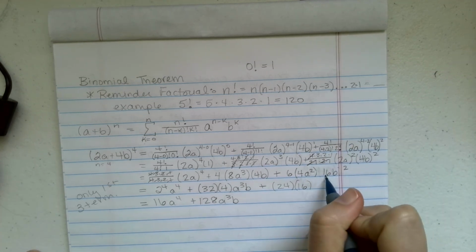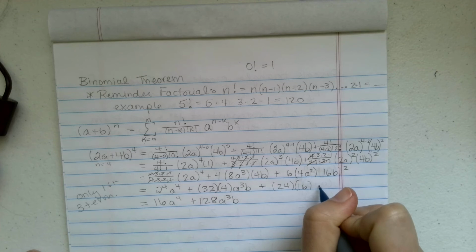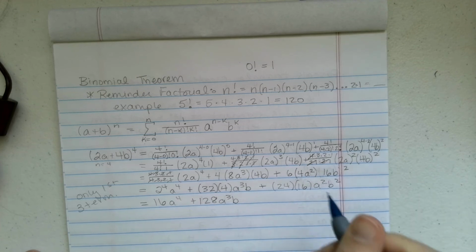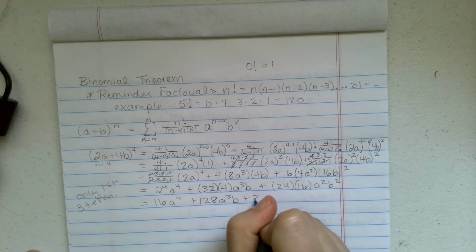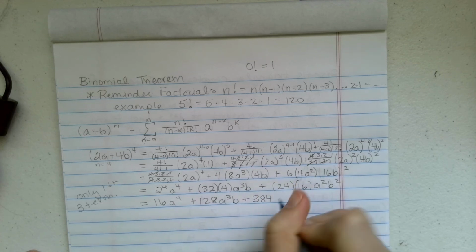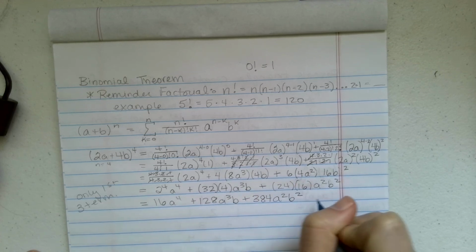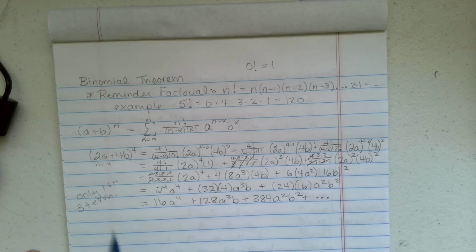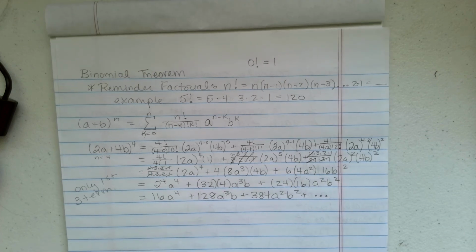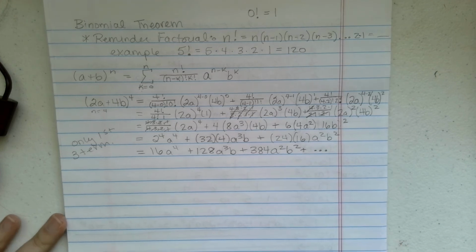This was 4 squared, so it was 16 and then b squared. A squared, b squared. So I need to know 24 times 16, that is 384. A squared, b squared, and it'll keep going because I have a power of 4 here, so I have 2 more terms technically that we did not finish evaluating, but this process continues. Okay? Hopefully, okay. So that is kind of a big hot mess.